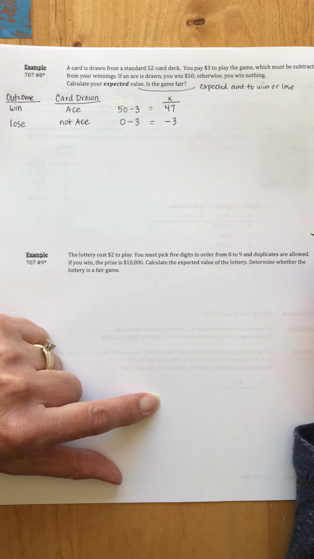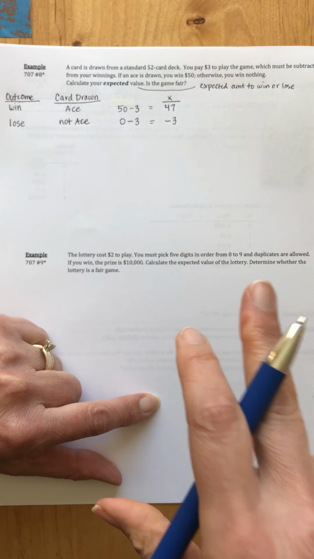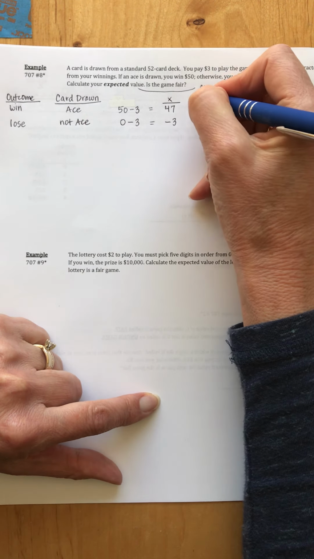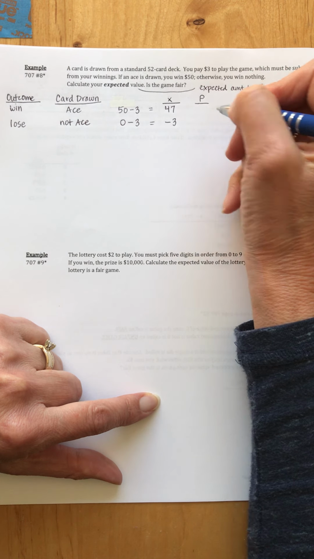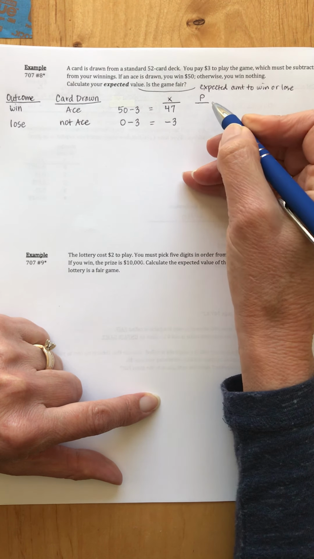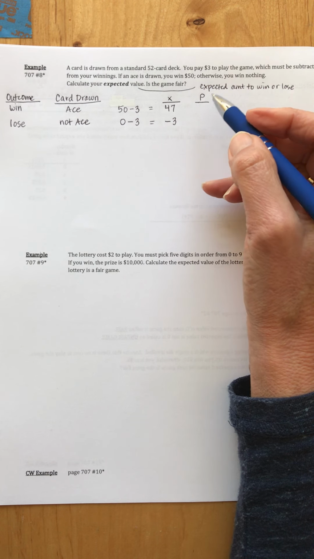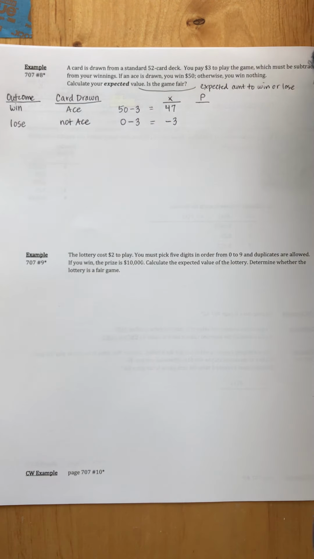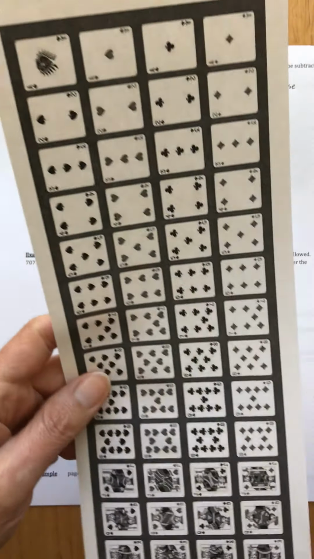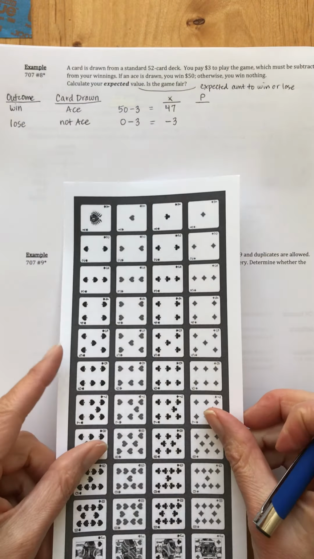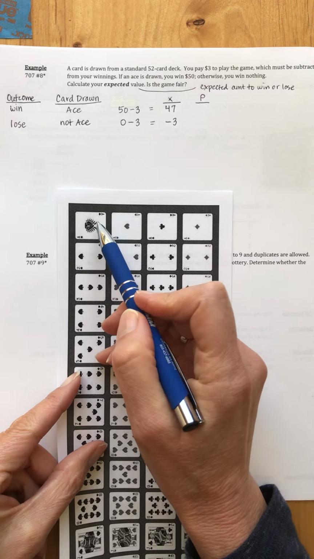So if we think back to the formula, it was E equals X times P. So now we need our probabilities. Let's write down what our probabilities are. What's the probability of drawing an ace? Well, let's look at our deck of cards. When I look at our deck of cards, here are aces.